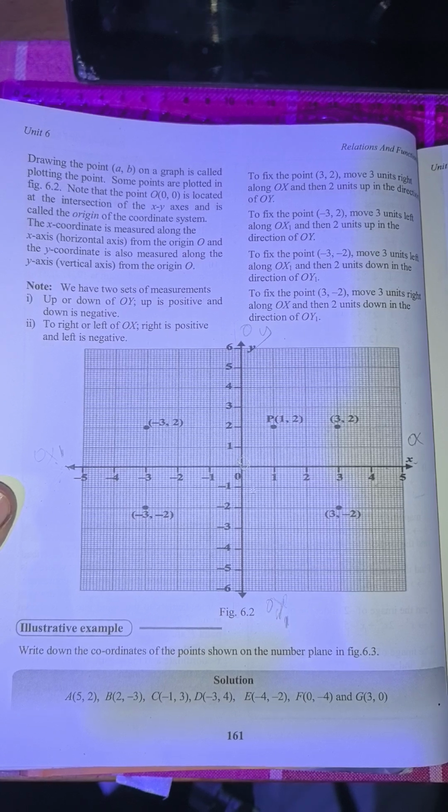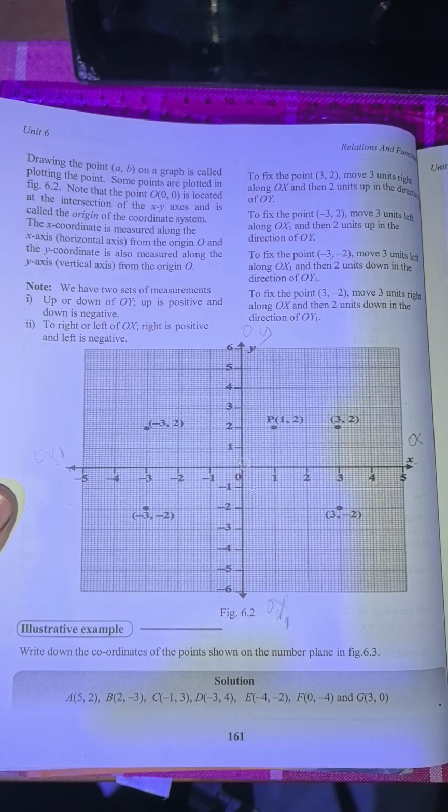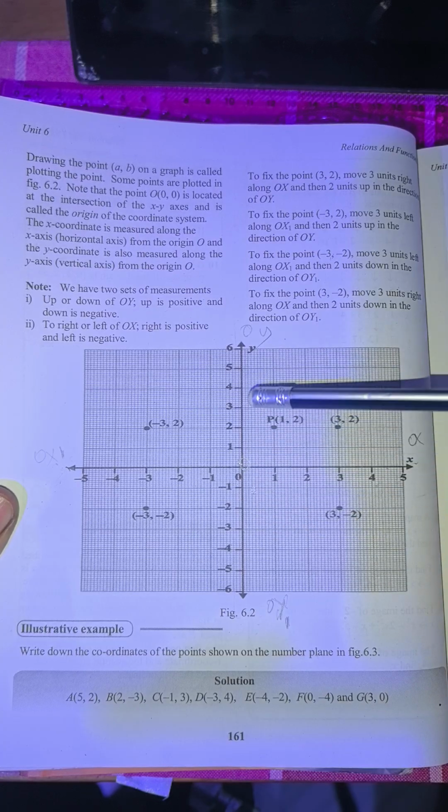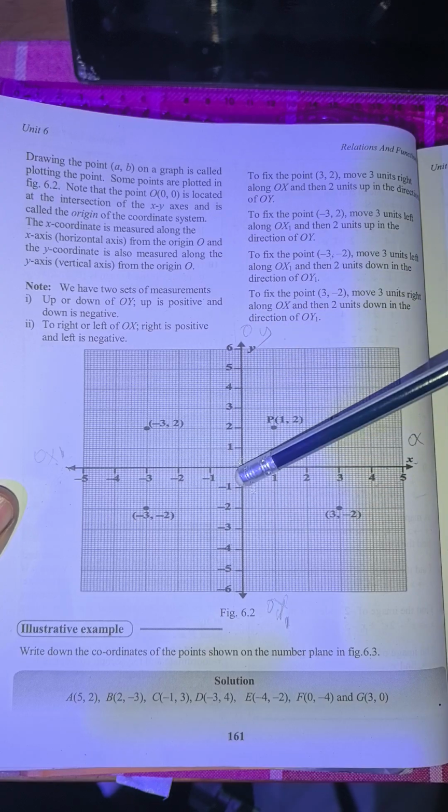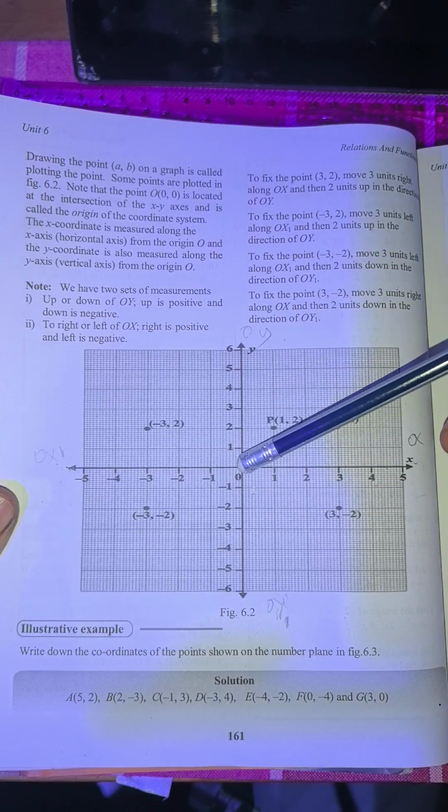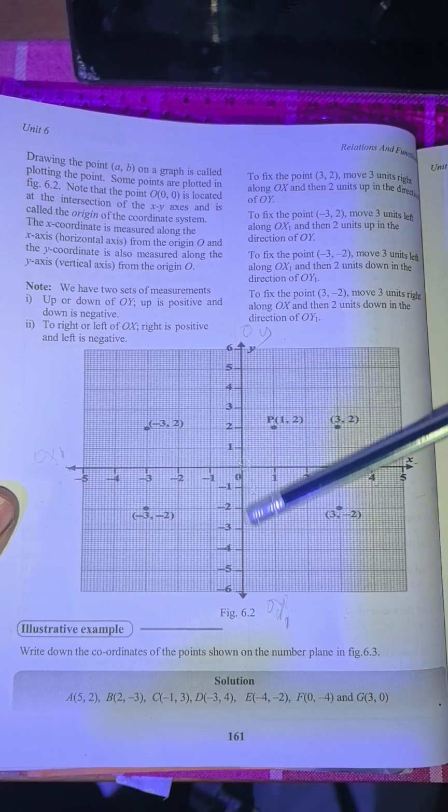Yes, welcome back. So let's continue with the plotting, how to identify the points or see the points on the graph. So we have looked at the planes. We have the x and y planes. For y, we have the positive values of y. That will be from the O upwards. That's the positive. When you're coming down, it is negative.